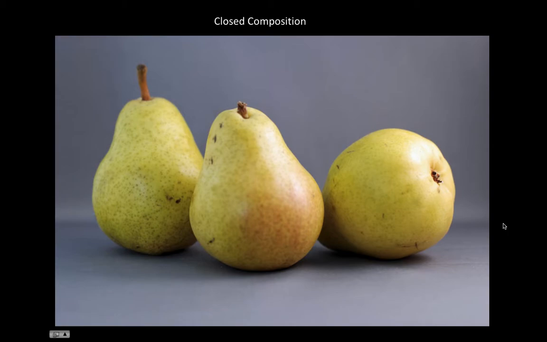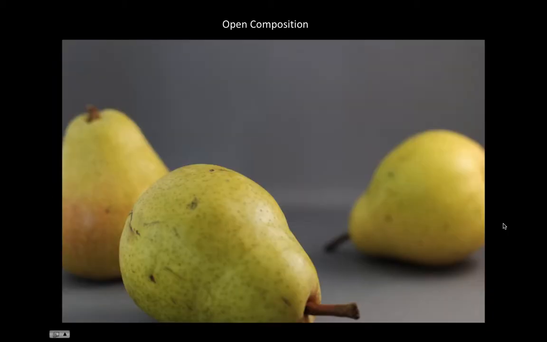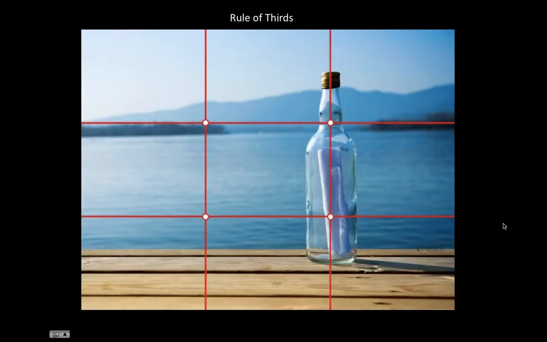But a reminder, there is closed composition and open composition. Open composition, the items are cut off the edge. It's going to be hard for you to do closed composition because unless you create a still life where the surroundings are pretty open, you're probably going to want to only take a photo and paint a section of your composition, and that section will be called an open composition.